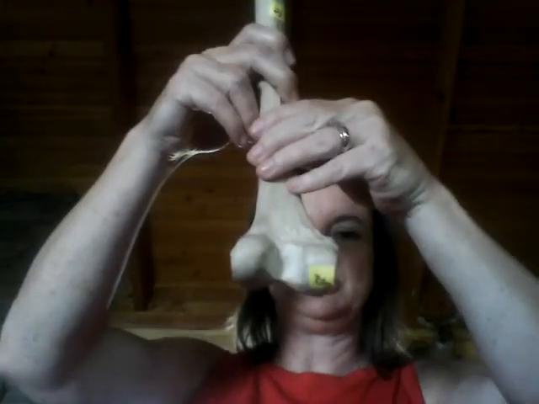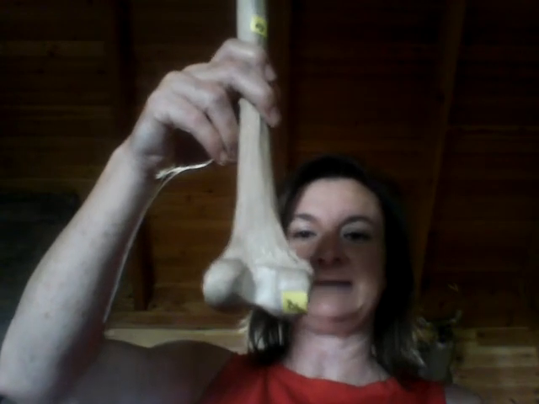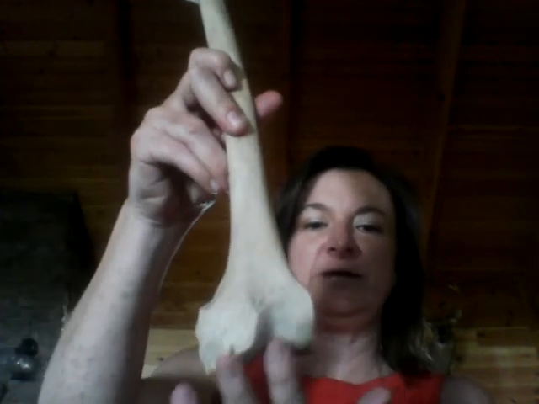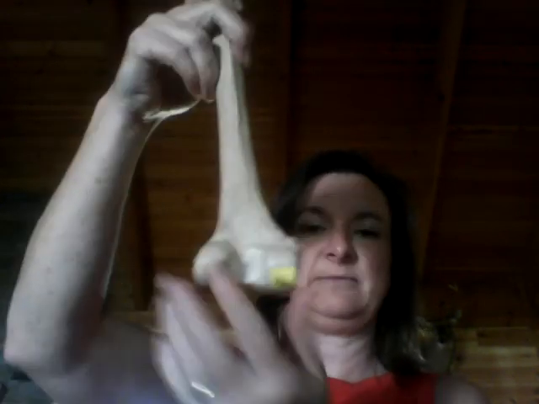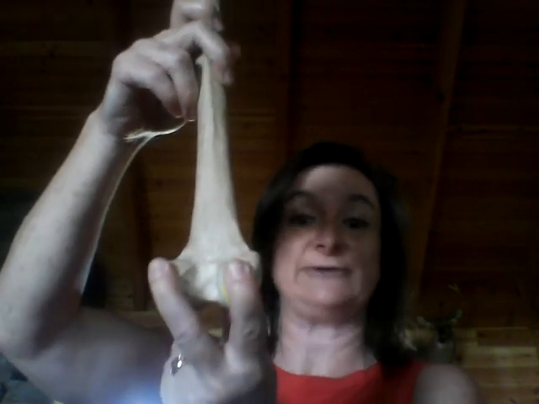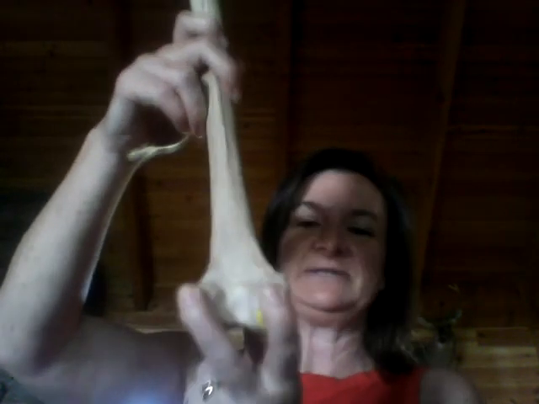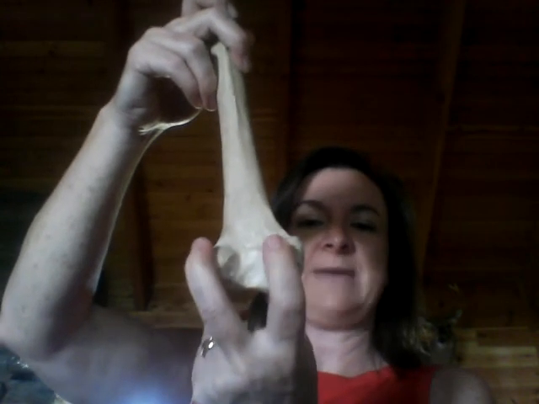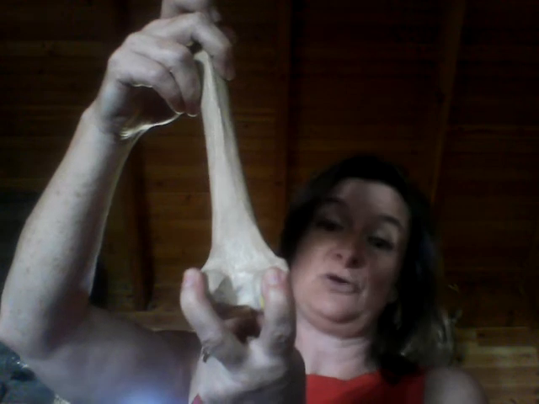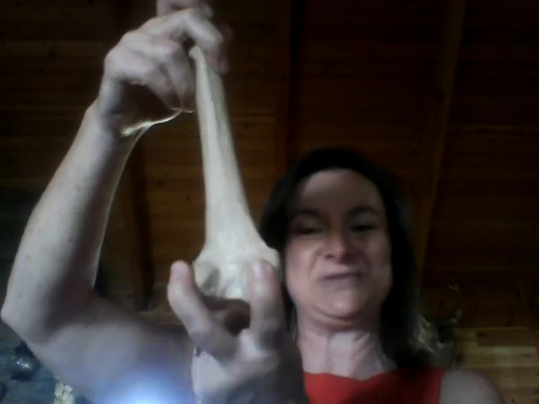And then if you go down to the bottom, this is still on the back side, you can see the condyles well on the back side. Now they do come up and come to the front a little bit, but you can see them really good on the back side. Remember, the humerus, you can see those condyles great on the front side, but on this femur, you can see them well on the back side. Now these are called medial and lateral condyles. Medial because it's on the side that's toward the midline of the body. Lateral because it's on the side of the femur that's toward the side of the body.